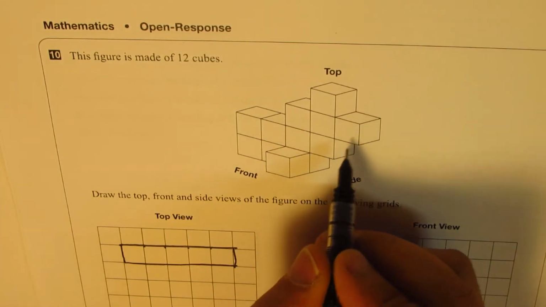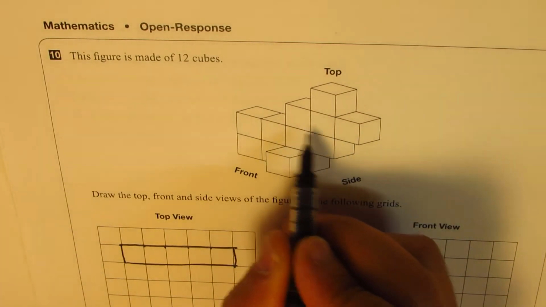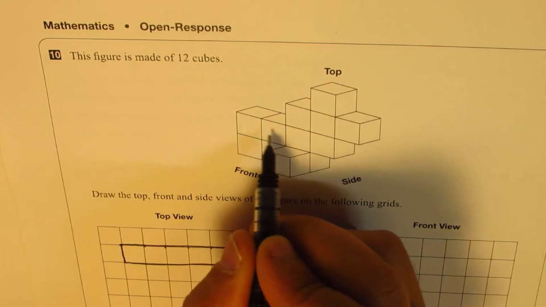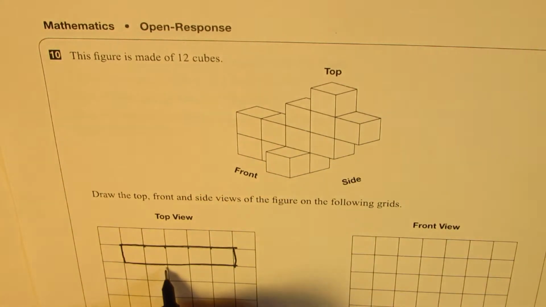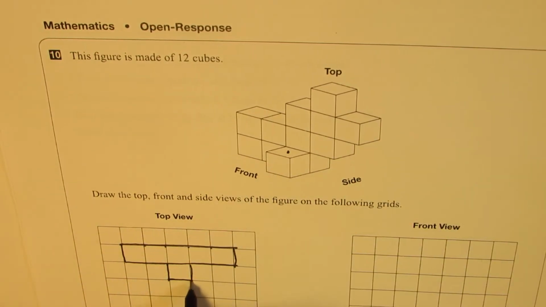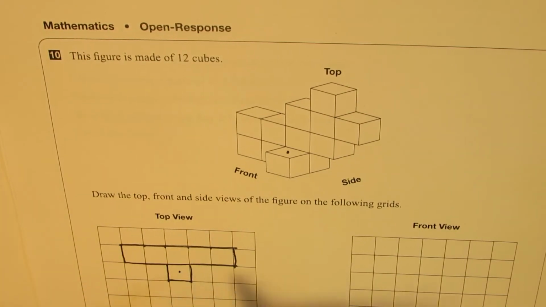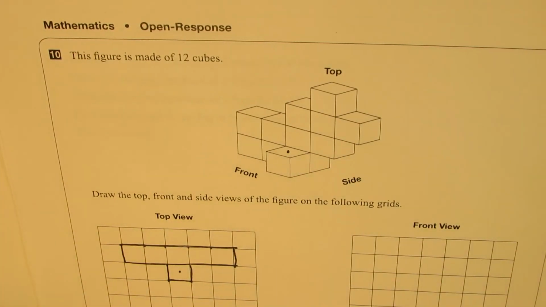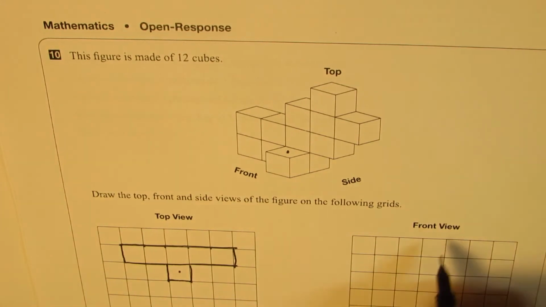And then if you notice, the third one, the middle one, 1, 2, 3, is actually protruding out. So we have one in this one, right, which is protruding out. So we are showing this here. Do you see that? So this is your one alone, which is sitting here. So that gives you the top view. Is that clear to you? Right? Now let's look into the front view.